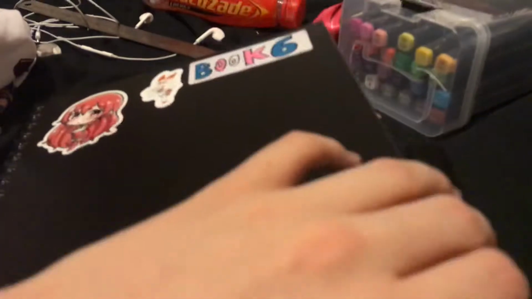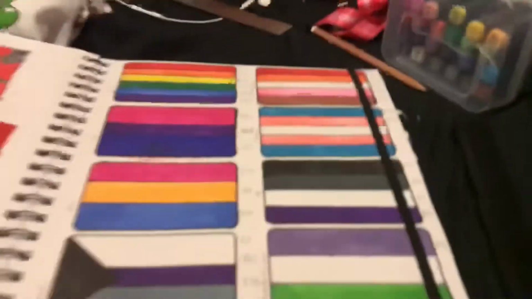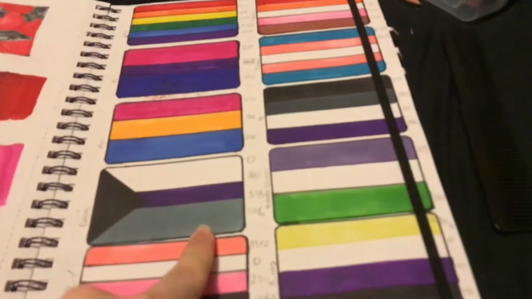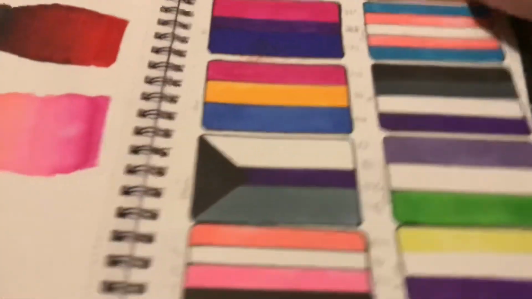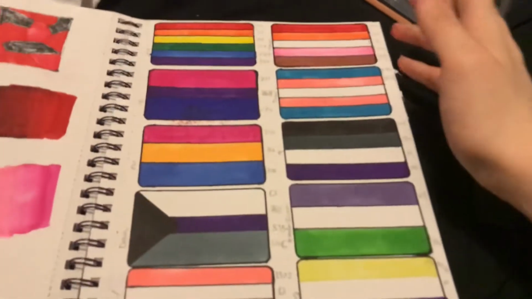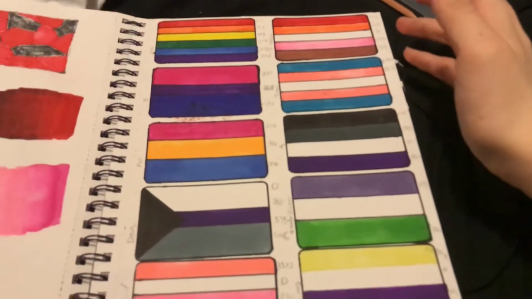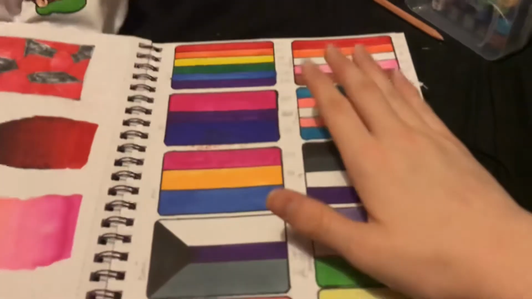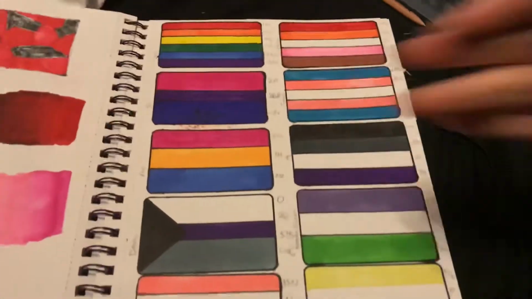So today, I ended up doing this. These are a bunch of some of the most prevalent pride flags. I did this because, as a trans person myself going through a bunch of transphobic stuff recently, I wanted to do something to help my mental state.